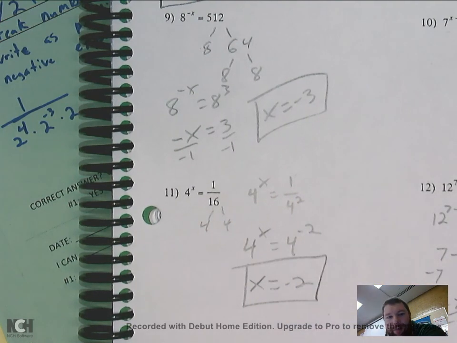And that's your answer. Again, if you have any problems or questions, talk to your teacher. You can also pause and rewind and go over those problems as much as you need.